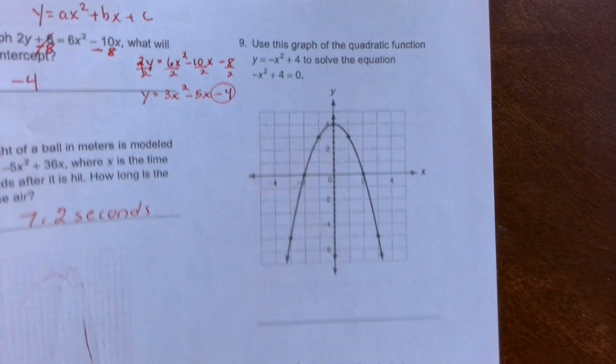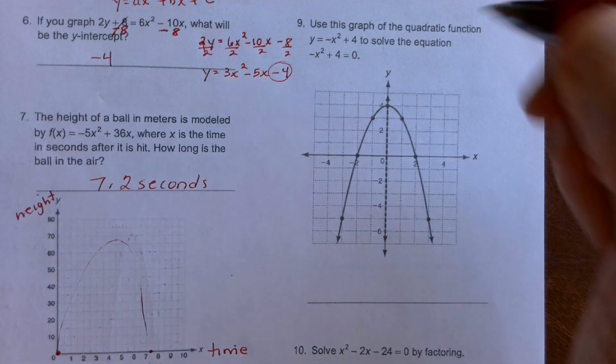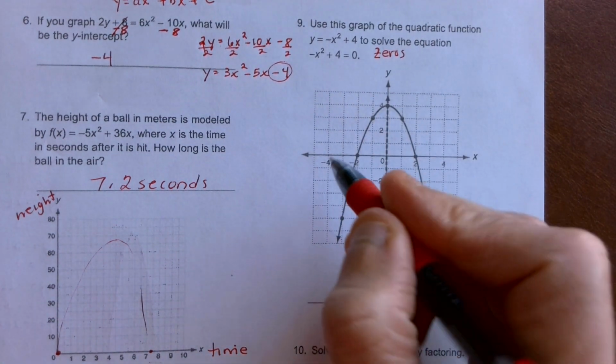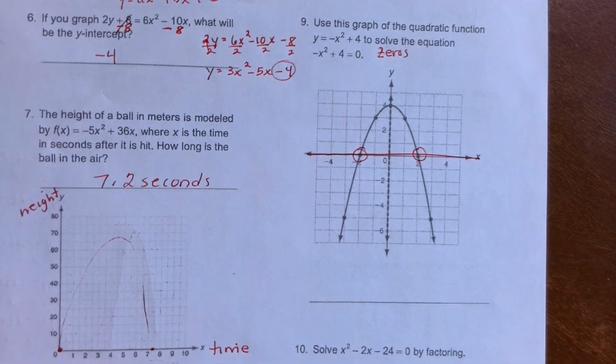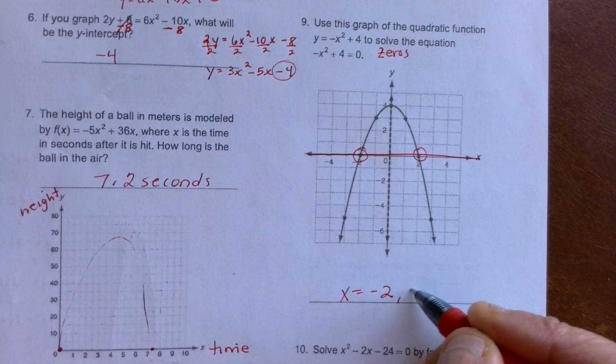So let's take a look over here at number 9. It says use this graph of the quadratic function y equals a negative x squared plus 4 to solve the equation. Now it says to use the graph, and again, remember, to solve or to find zeros is the same thing. So we again want to locate that x-axis and see where does it cross, because those are my solutions or my zeros. And in this case, it's when x is equal to a negative 2 or 2.